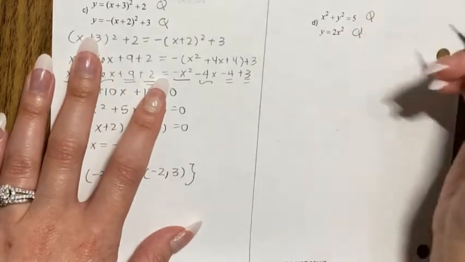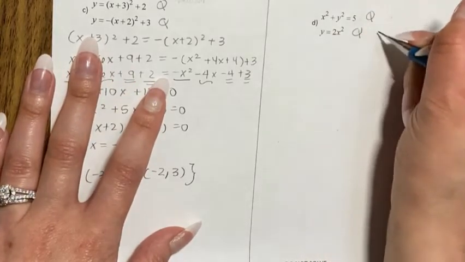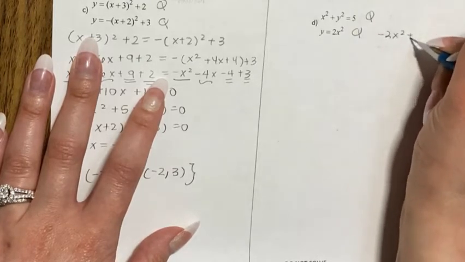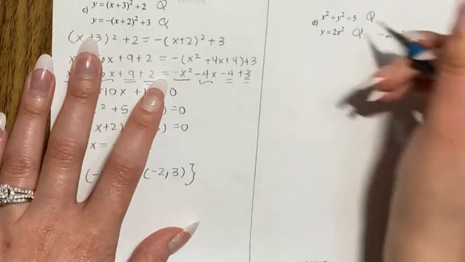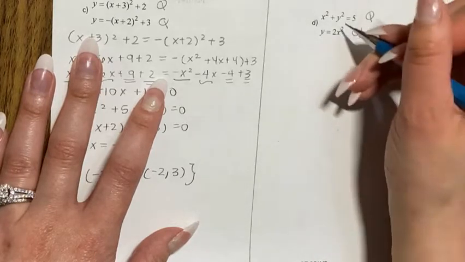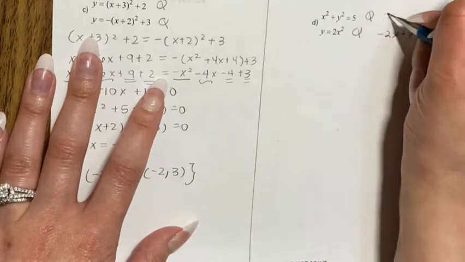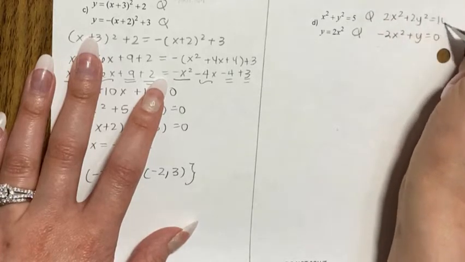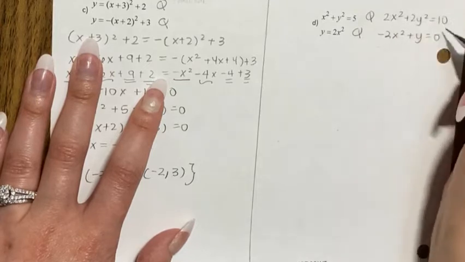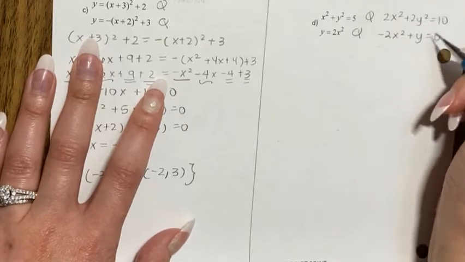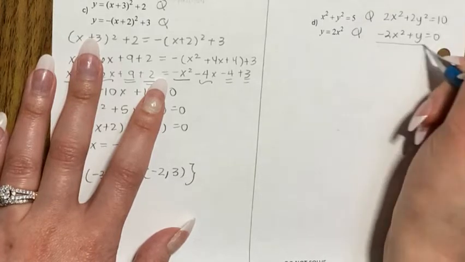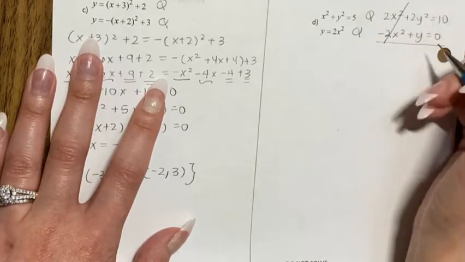So what I highly recommend you to do is manipulate this equation as negative 2x squared plus y equals 0, and then the other one I can multiply times 2. So if you multiply this times 2, you have 2x squared plus 2y squared is equal to 10. So here you can clearly see that we have an elimination situation. So if I do elimination here, you cancel that one.